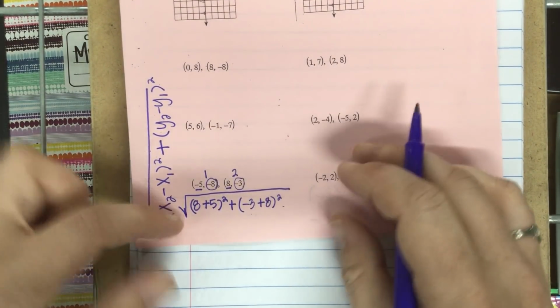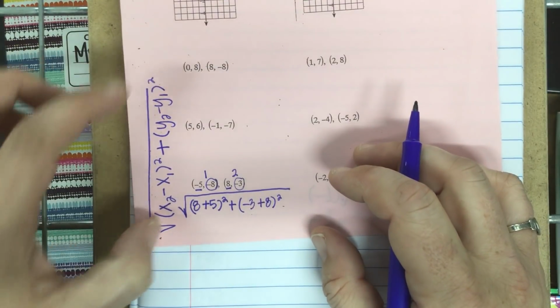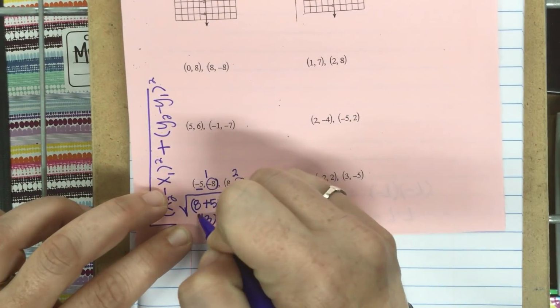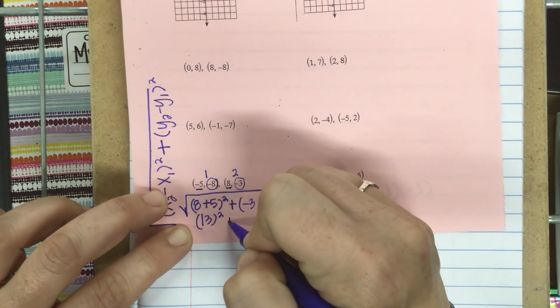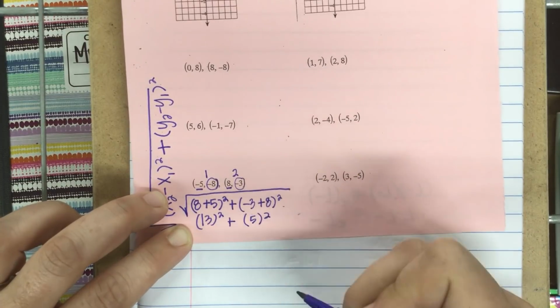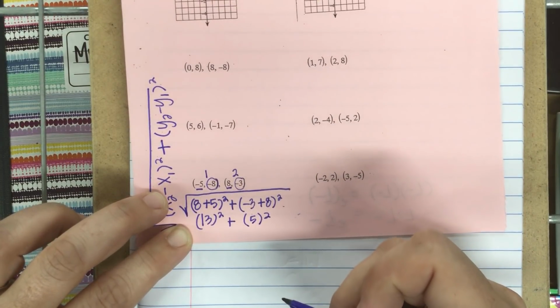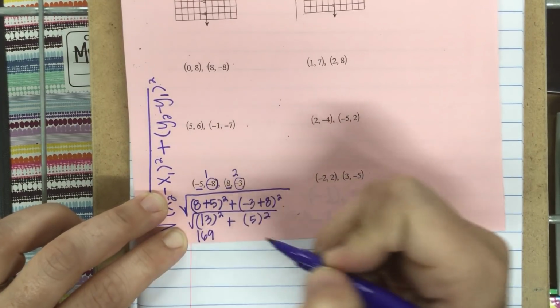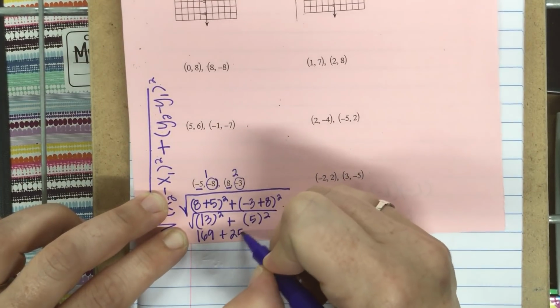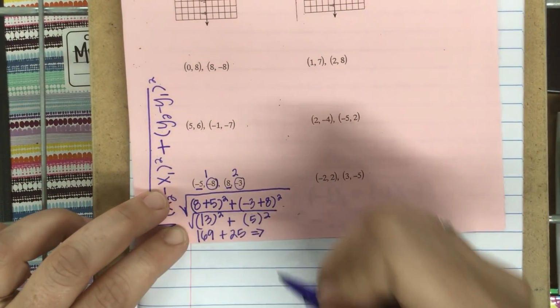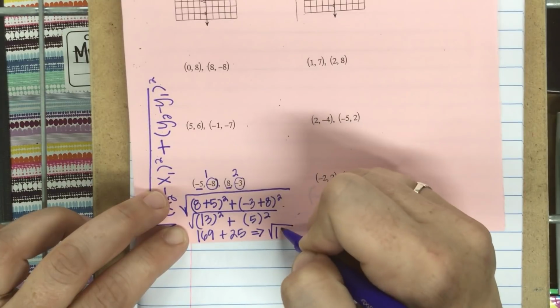I filled in, I substituted the values. So that means 13 squared plus 5 squared. 169 plus 25 is 194.